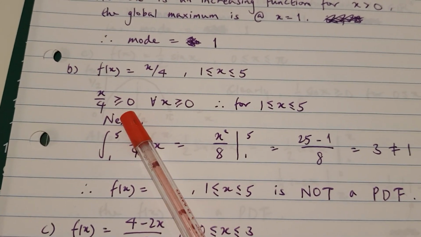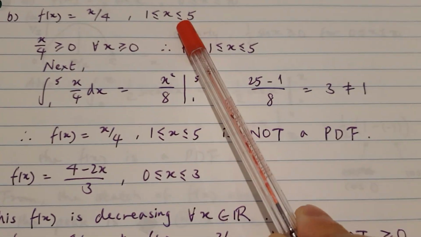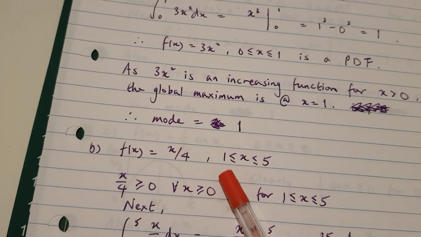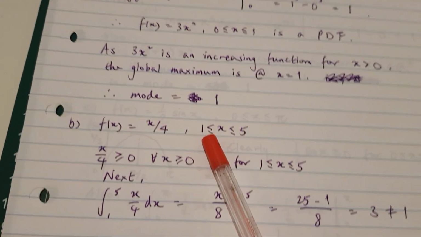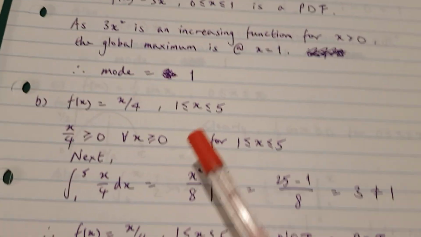In fact, it's actually strictly greater than 0, because the least value is a quarter. This is a linear function, increasing, so 1 on 4 is the least value. So the first condition is ticked off.